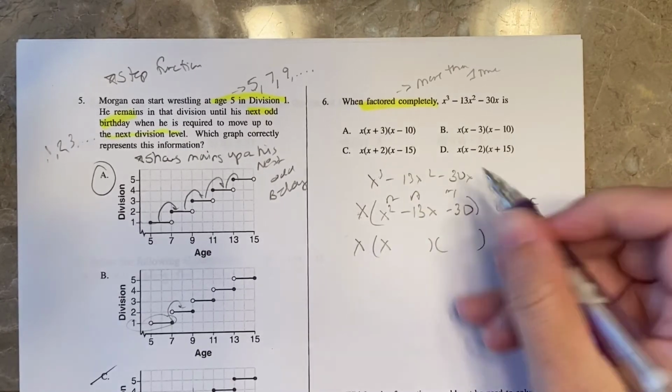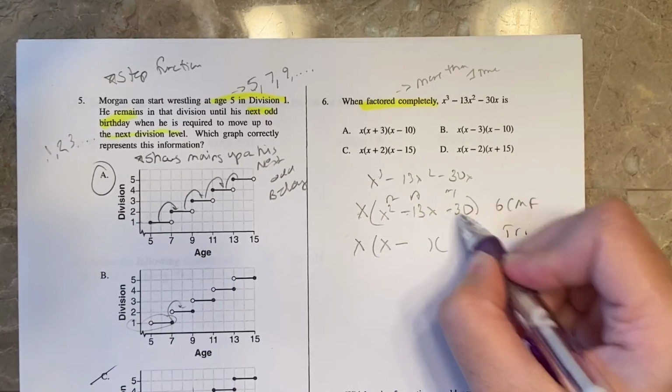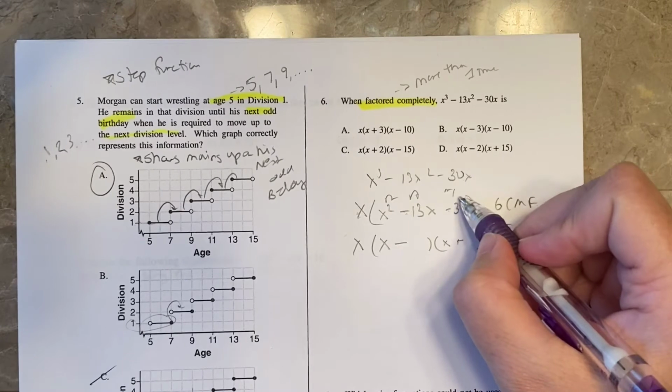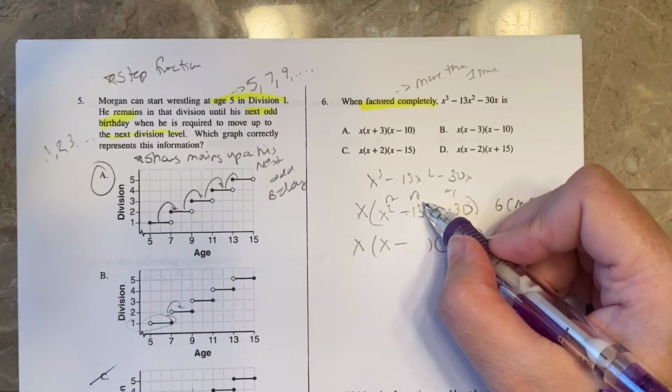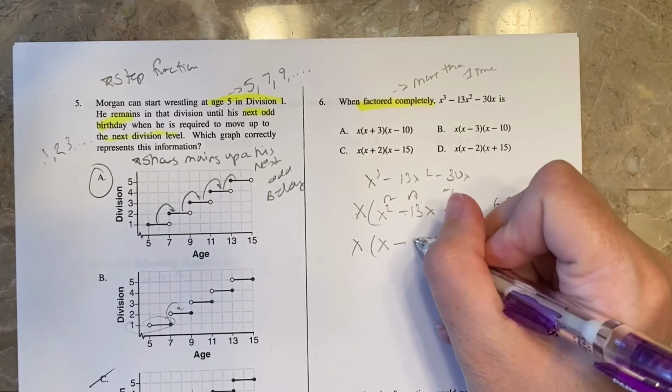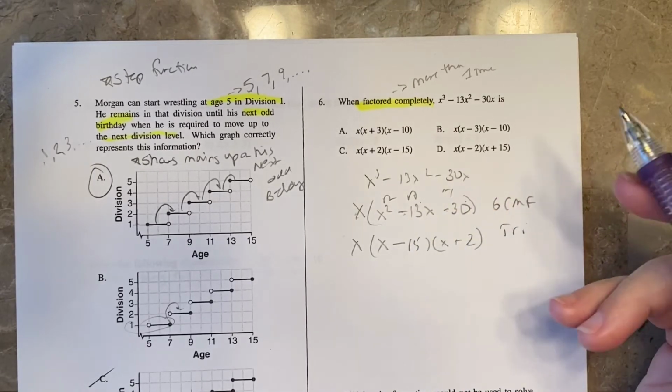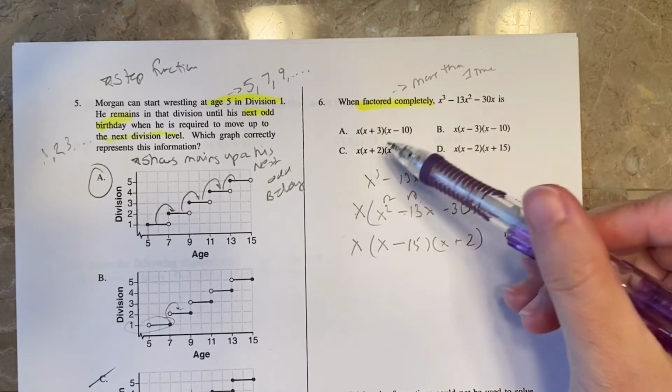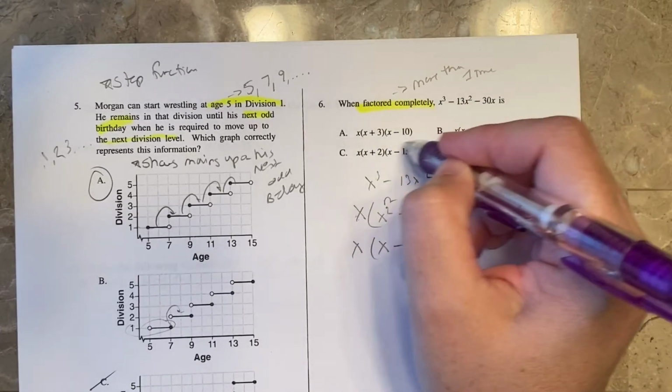Okay, so chop down the first sign. Negative times a negative is a positive. So it multiplies to 30 and adds to 13, or multiplies to negative 30 and adds to negative 13. That's going to be 15 and 2. So that answer is here.